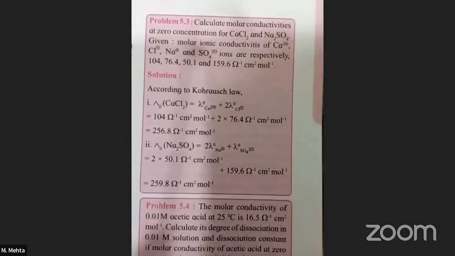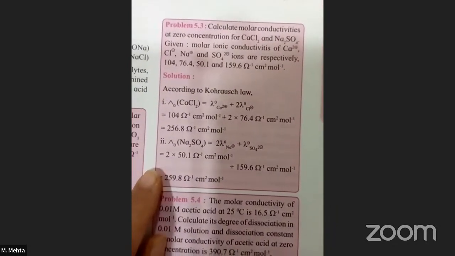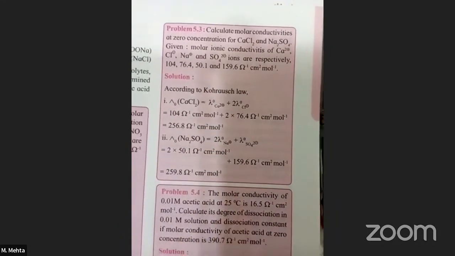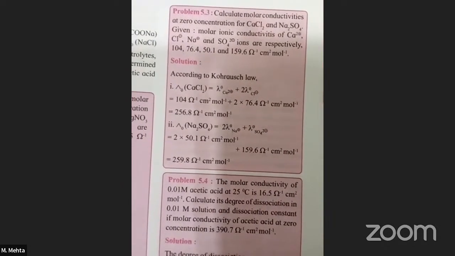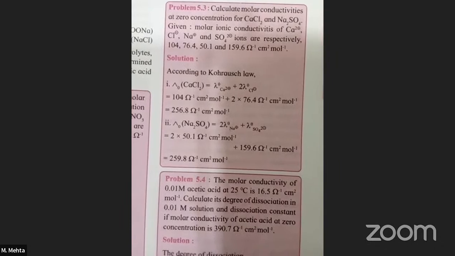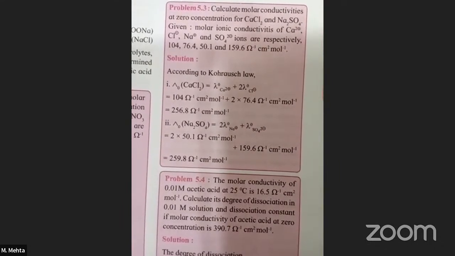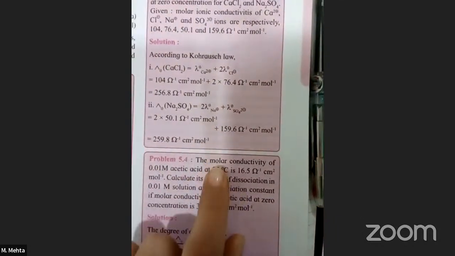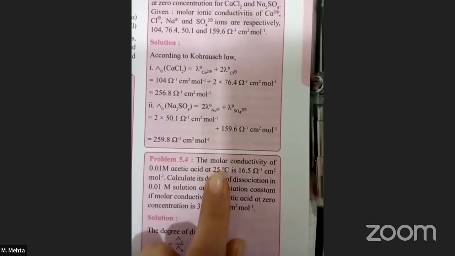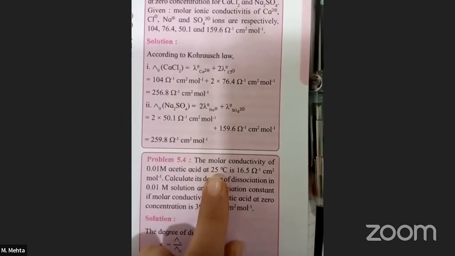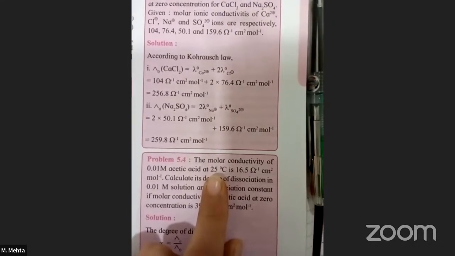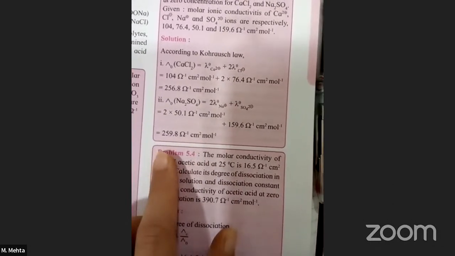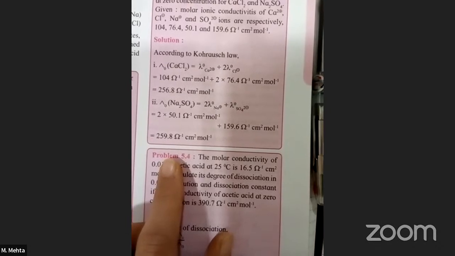From the addition of the conductivities of the Ca2 plus ion and Cl minus ion, you will get the molar conductivity of 256.8. And for Na2SO4, you can apply the same formula: 2 into the conductivity of the Na plus ion plus the conductivity of the SO4 2 minus ion. As the values of ionic conductivity are directly given, you can substitute and simply add the values. So the answer will be 259.8 per ohm centimeter square per mole.